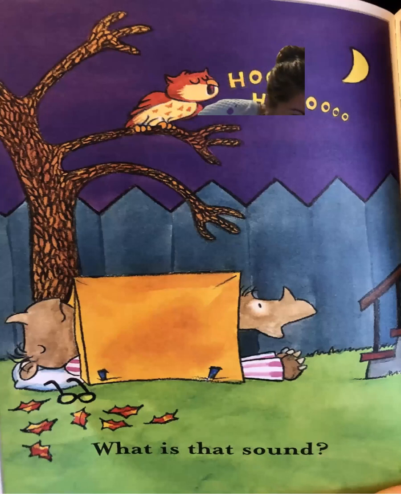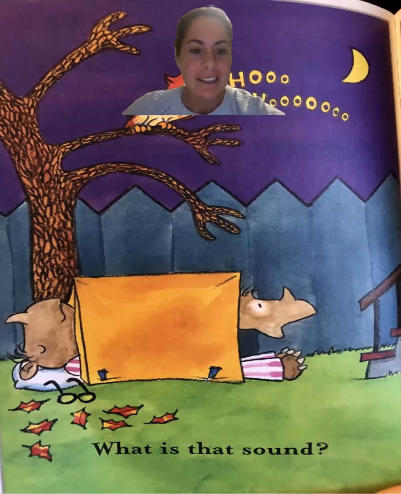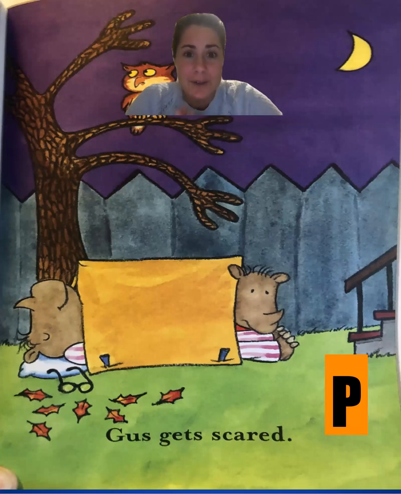Ooh, ooh, ooh. What is that sound? What is that sound? Now look at this picture right here. Dad looks asleep. Gus is like, what was that? You think he's getting any sleep? I don't think so. Gus gets scared. There's our problem right there, right? He is not sleeping. He should be sleeping. It's nighttime here fully. I see the moon out there, and Gus is scared. How do I know this? Look at his eyes. He's not going to sleep. He's just getting a little shaky right now.